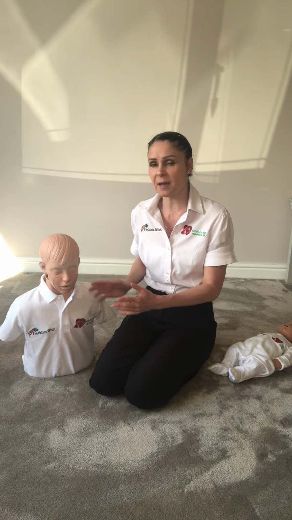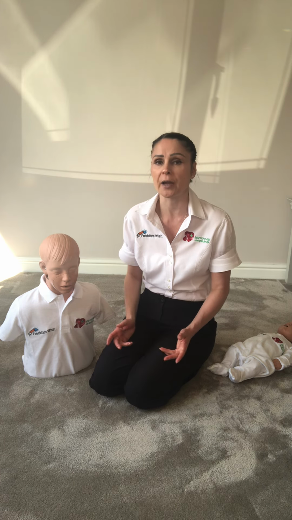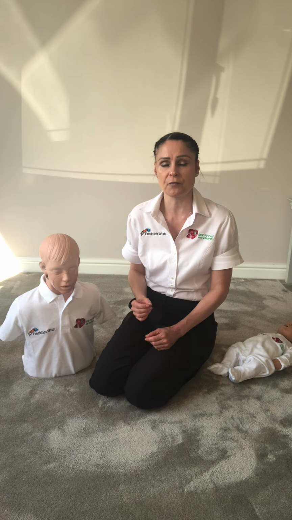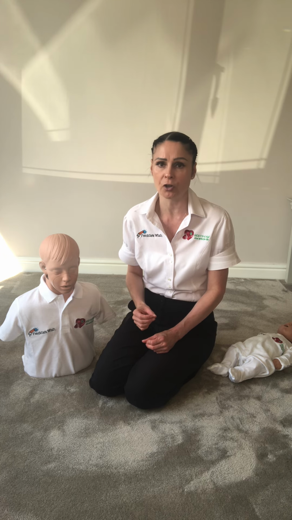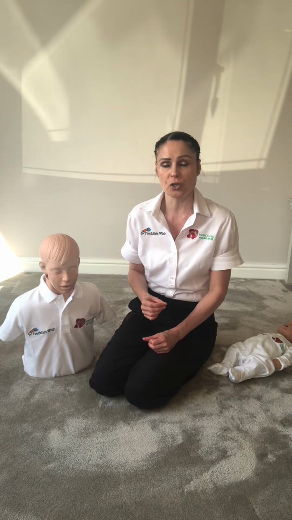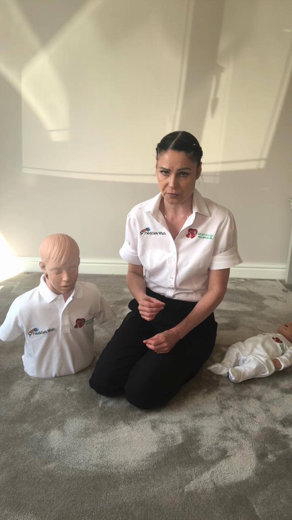So before I demonstrate the CPR, just a quick reminder of the new UK Resus Council guidelines that during the current climate, due to the heightened risk of the coronavirus, they advise not to perform mouth-to-mouth ventilations during CPR on an unknown patient. We should just perform chest compressions.